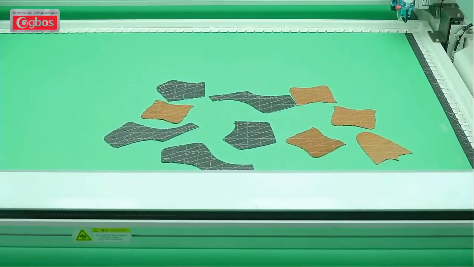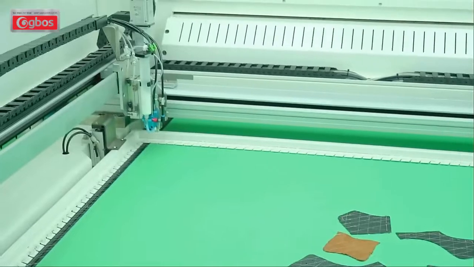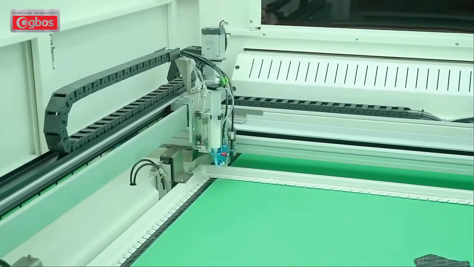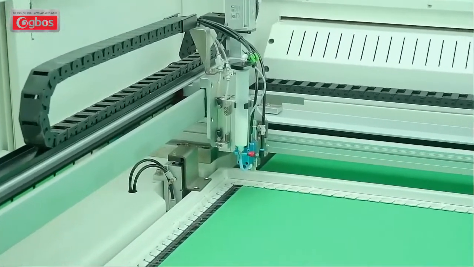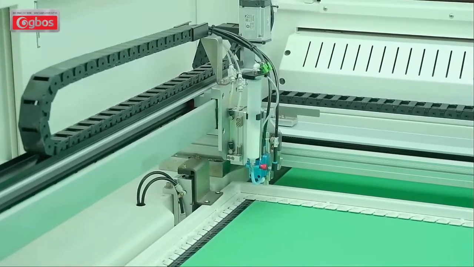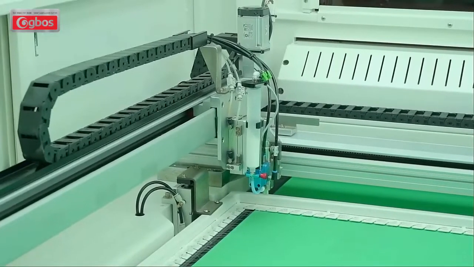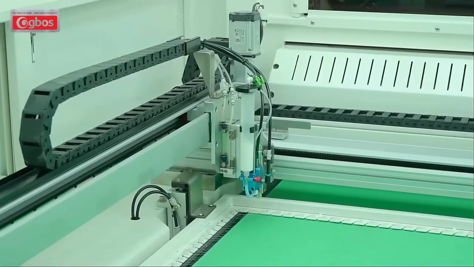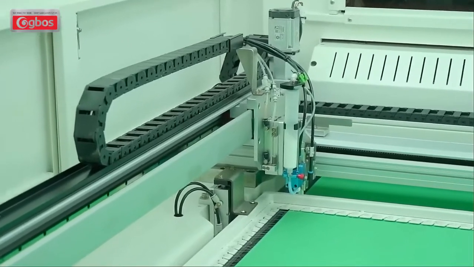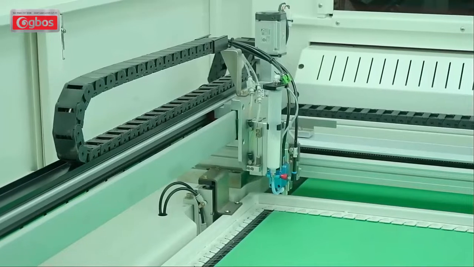So here, let's have a look at this pen. Here it's installed with the ink. This is a dual head. It means here we have two pens for dual head precision, so it can increase our productivity. And normally, many customers will care about what kind of ink can be matched with this machine.